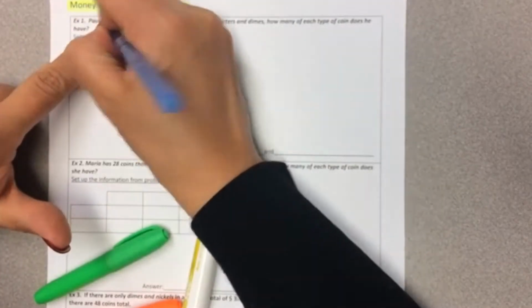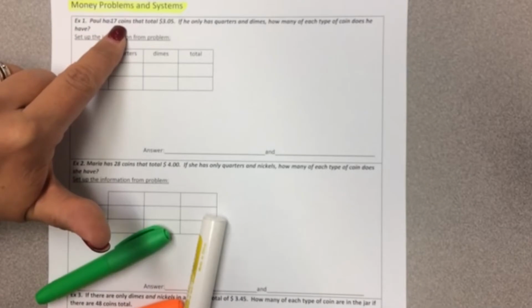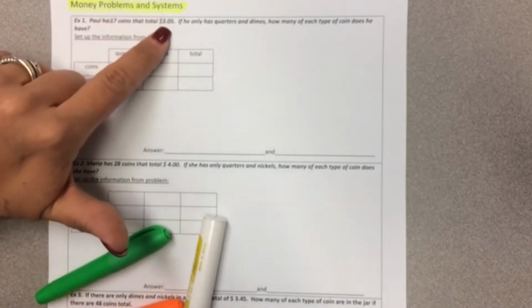In this video, we'll see how to set up a system about money, where we're going to talk about coins and their value. So let's see here. In problem number one, Paul has 17 coins that total $3.05. So he has 17 coins and the total of those coins is $3.05.